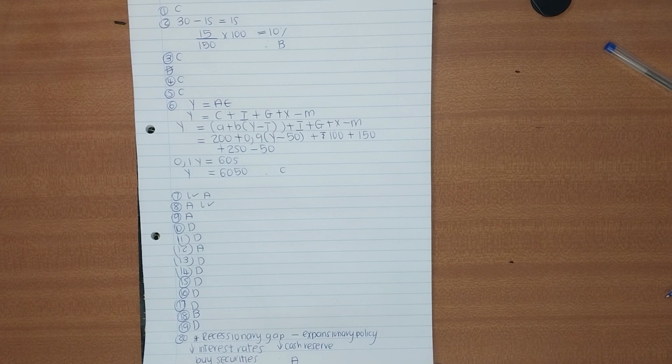So A says notes and coins held by commercial banks. That's wrong. They need to be in circulation. B says notes and coins held by the public. That's partially correct. We also need to add the demand deposits, right? So C would be the correct answer. Notes and coins in circulation and demand deposits.